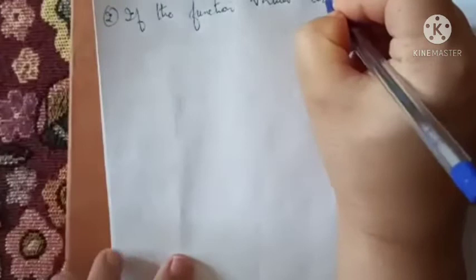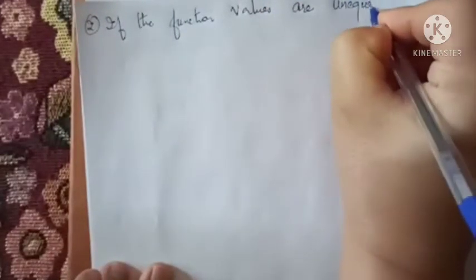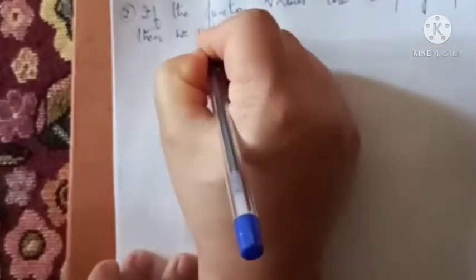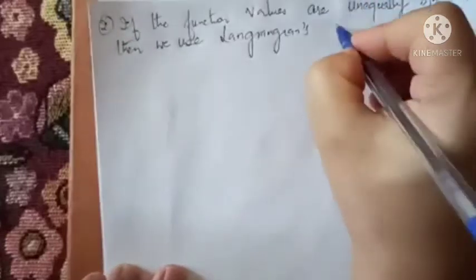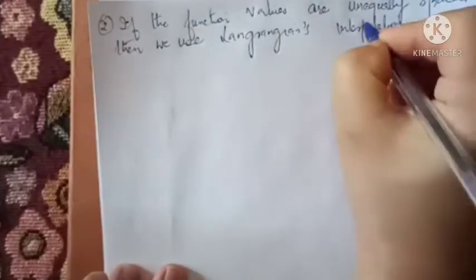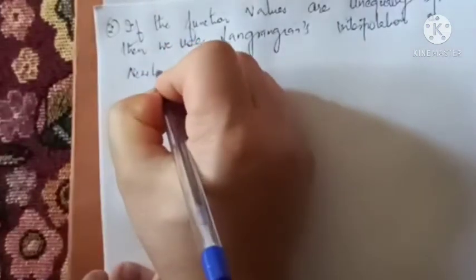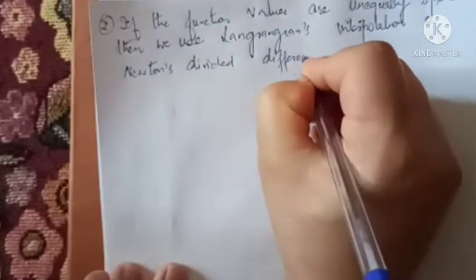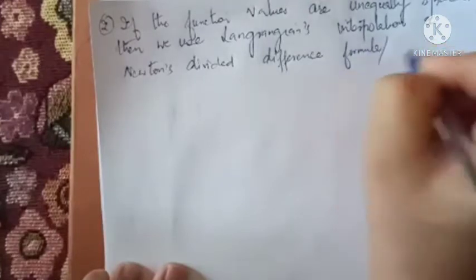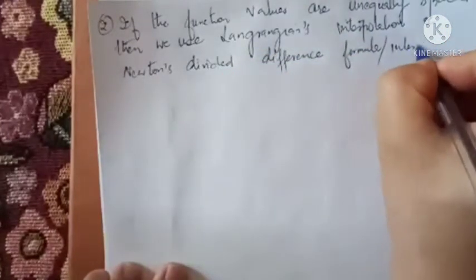Now if the function values are unequally spaced, then we use Lagrangian's interpolation or Newton's divided difference formula, or you can say Newton's divided difference interpolation or method.